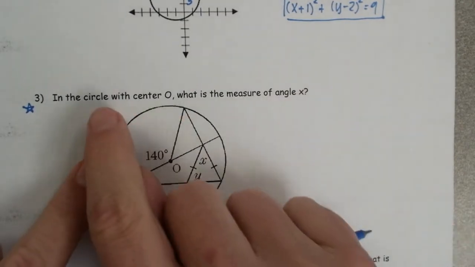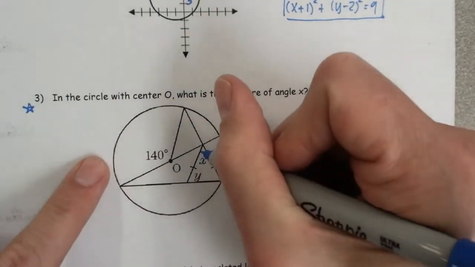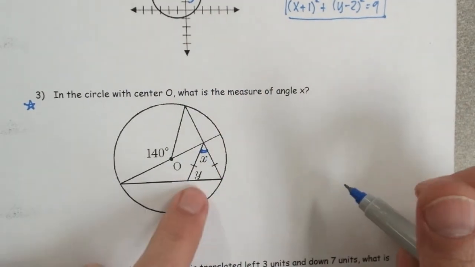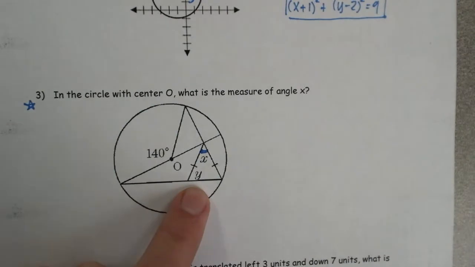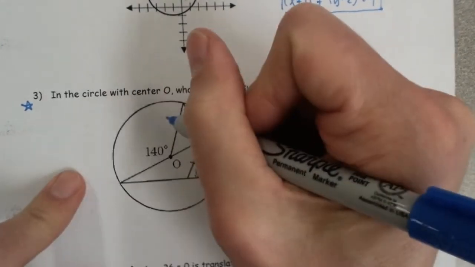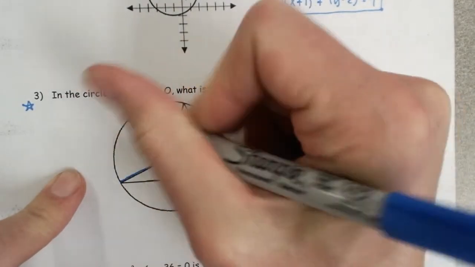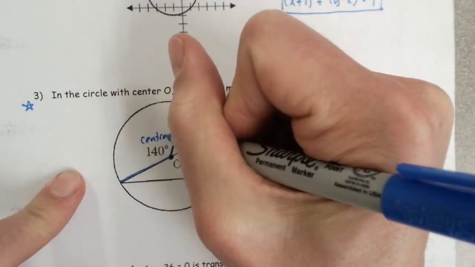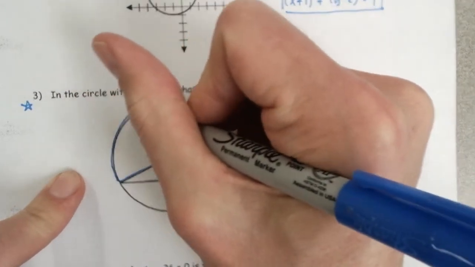Question 3 says in the circle with center O, what is the measure of angle x? Angle x is up here. Before we can get angle x, we have to figure out what the other angles in that triangle are. So I look at that 140. That's a central angle. In a circle, the central angle is going to be the same measure as the arc it intercepts. So that arc over here is going to be 140 as well.